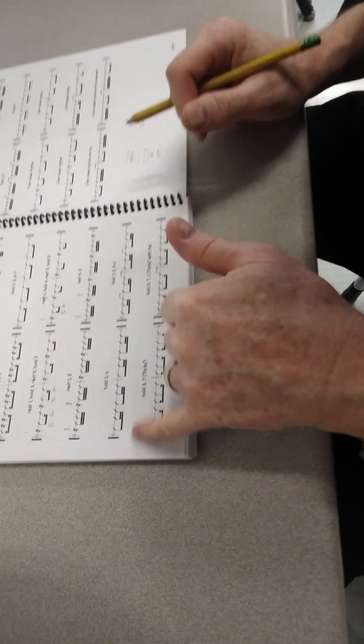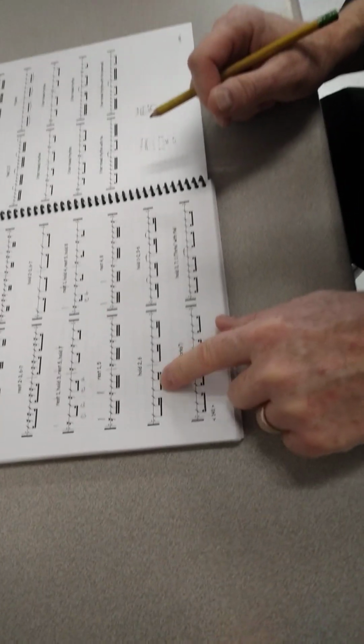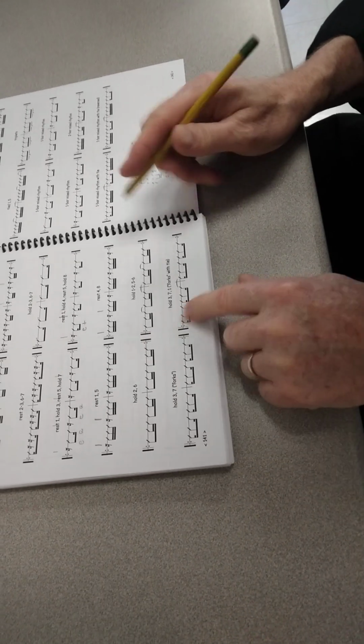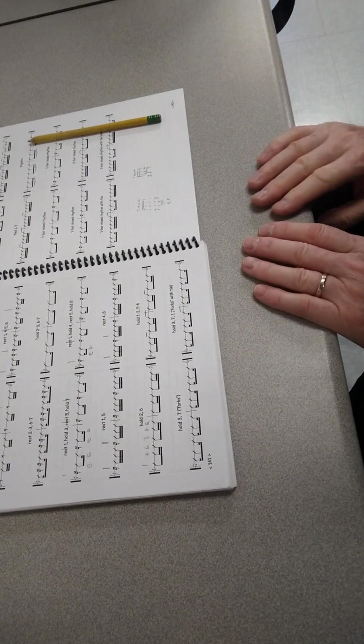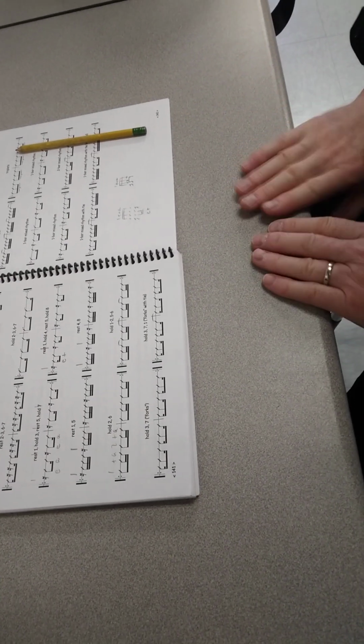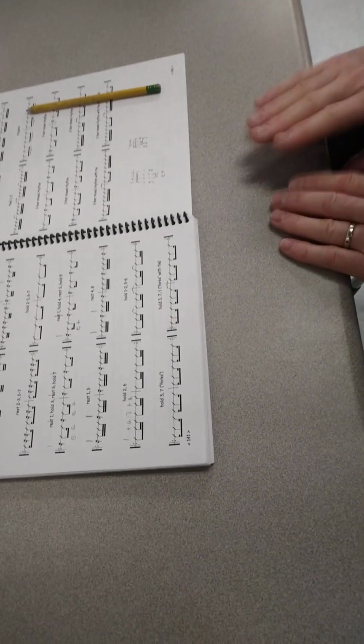Okay, this one is 1 and 2 and 1 and 2 and, so it's almost like a horse galloping. 1 and 2 and 1 and 2 and 1 and 2.